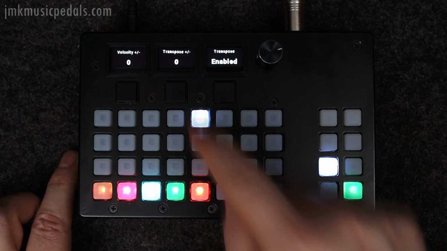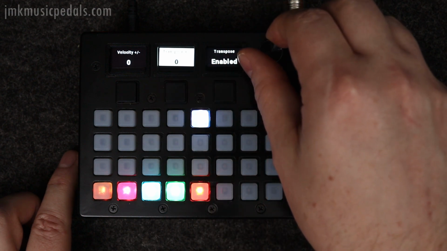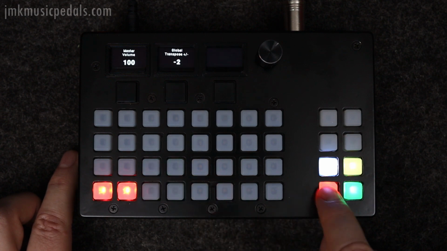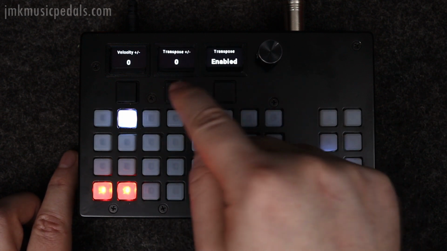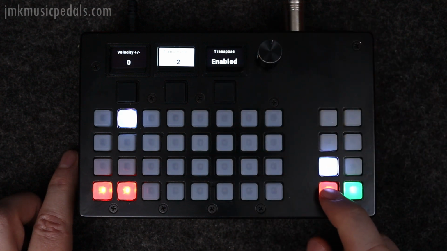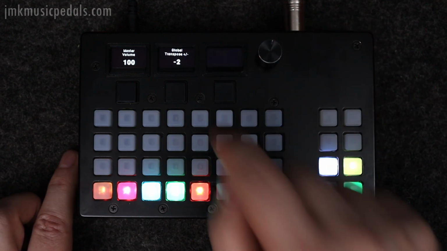The various transpose levels between global, track group, and track stack up. So if a track transposes down 2 steps, and its track group transposes down 2 steps, and then the global transpose is also down 2 steps, then the track at the very bottom of that hierarchy will be down 6 steps.